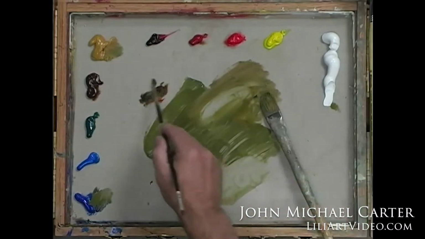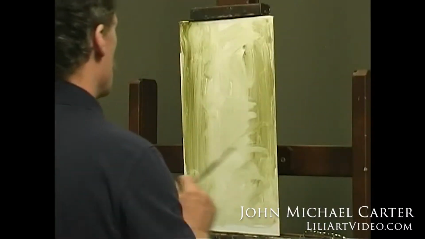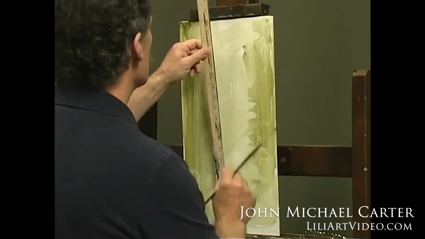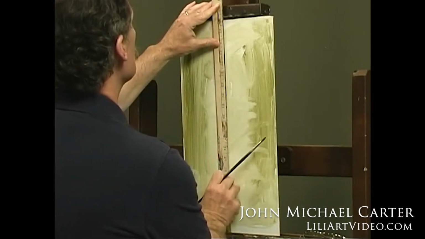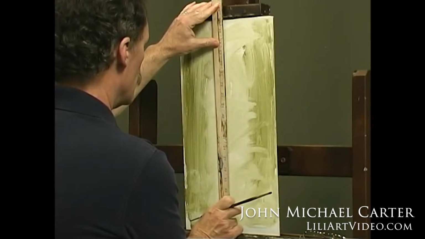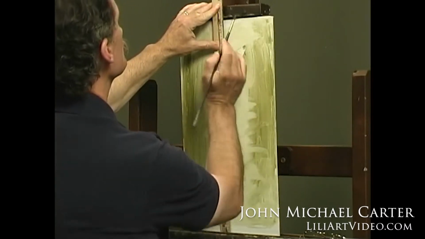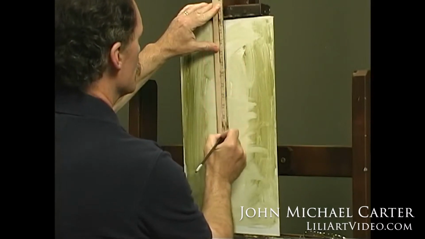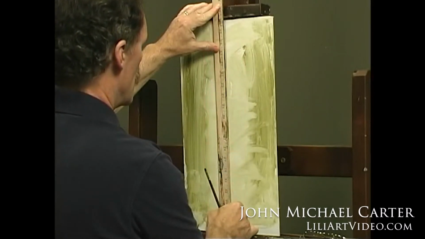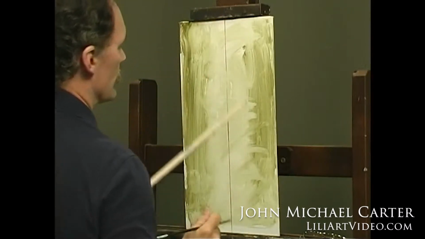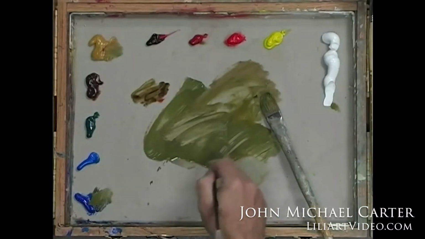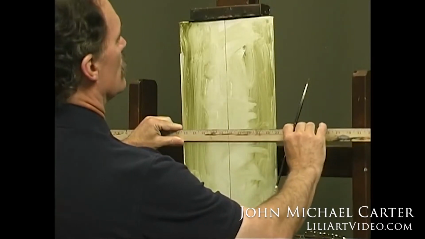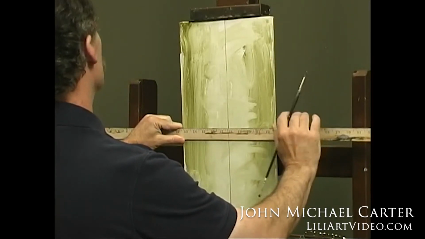And I've got a yardstick here, and I've already put a couple of points at the top and bottom of the canvas that allow me to establish a vertical line halfway through the middle of the canvas, and then also a horizontal line halfway through.